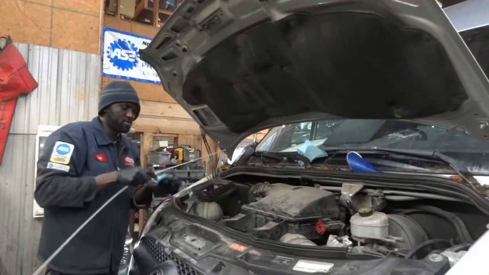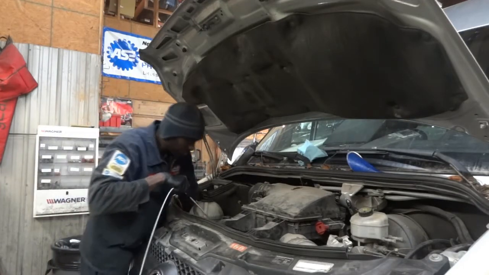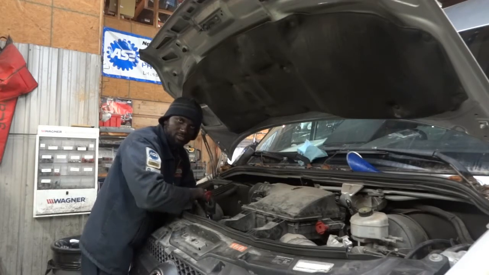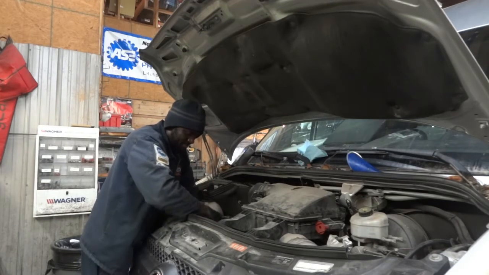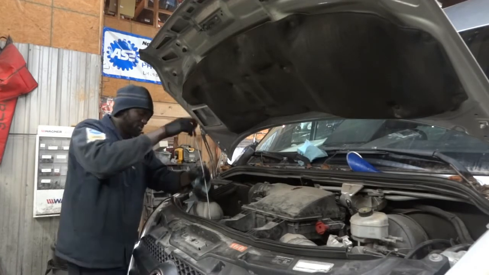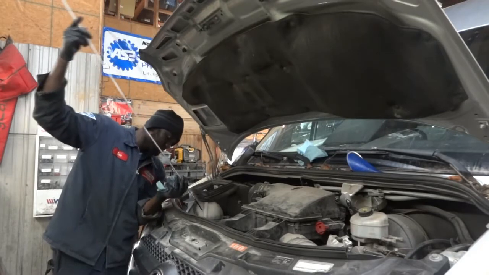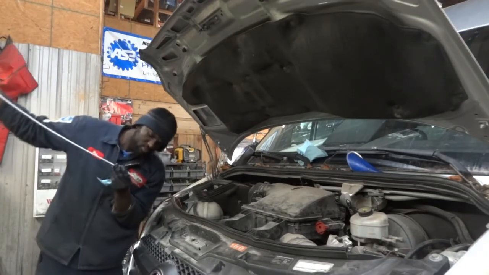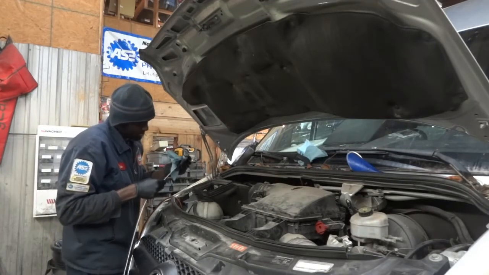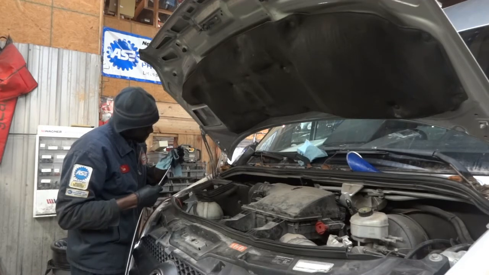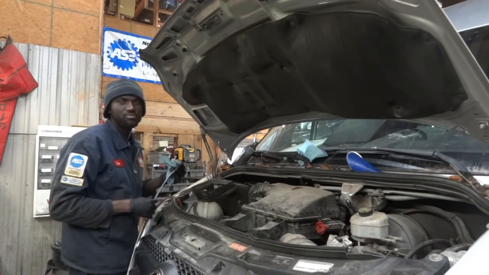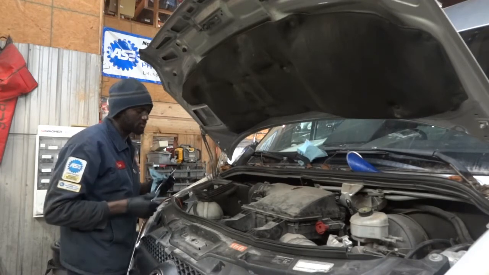I'm gonna use my dipstick and stick it in the dipstick tube. So I have put about 5 quarts in the transmission right now. Man, this is a long dipstick. Alright, so the level looks a little bit higher than the cold mark, but we have to start it and let the transmission reach operating temperature, and then we're gonna double check that.